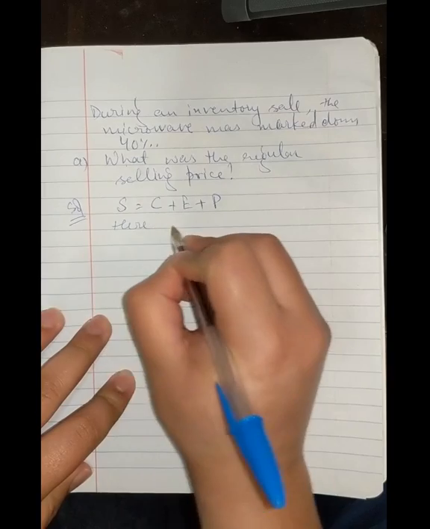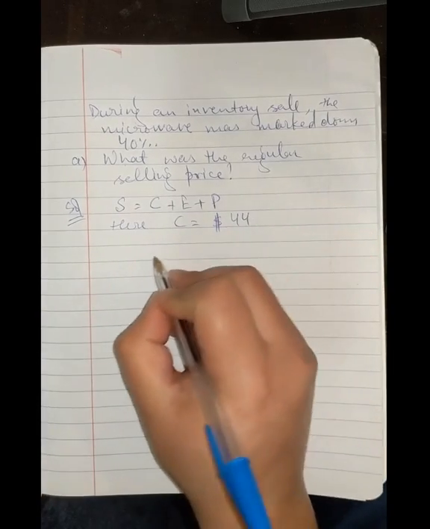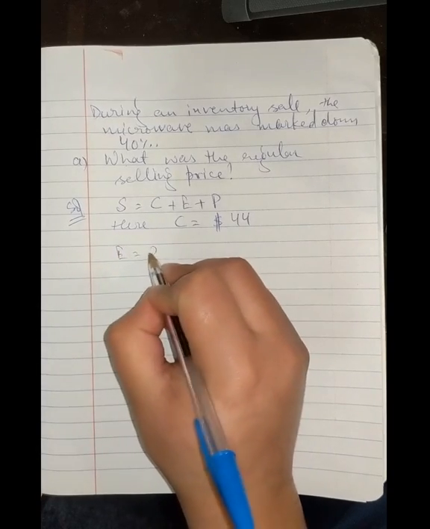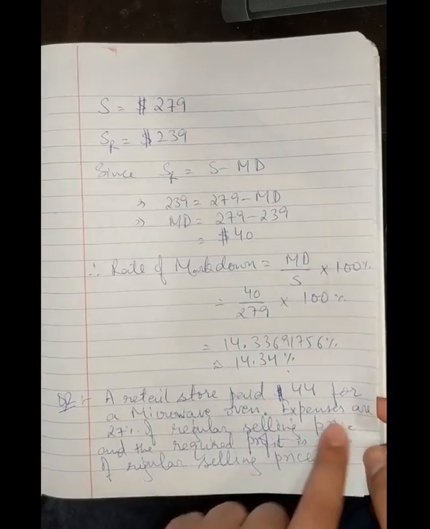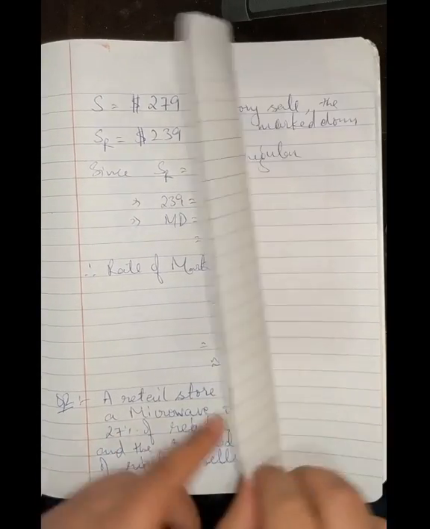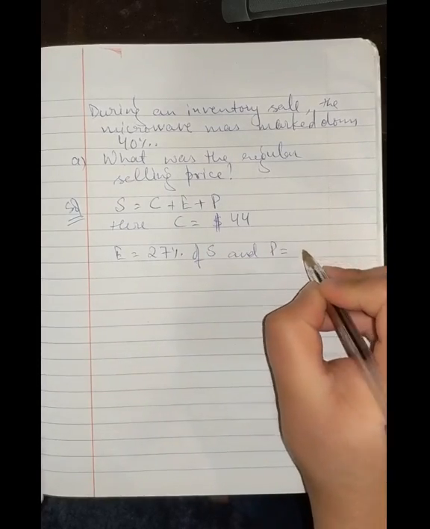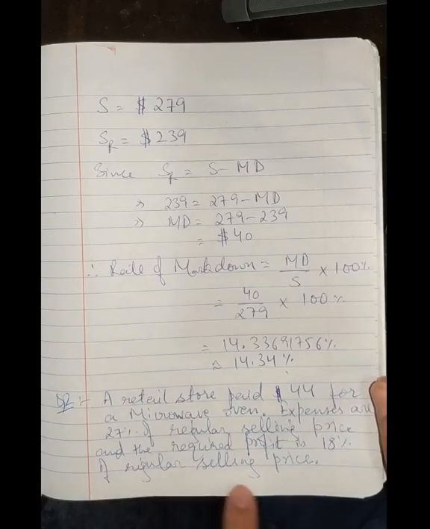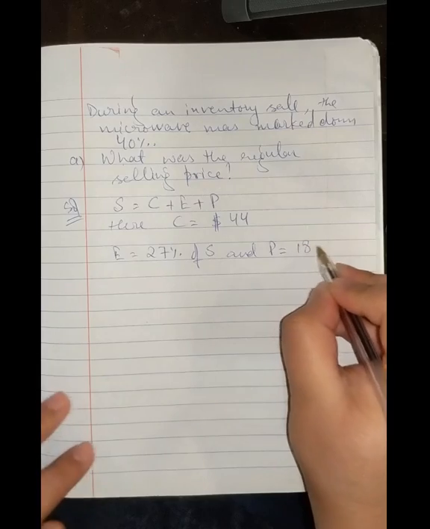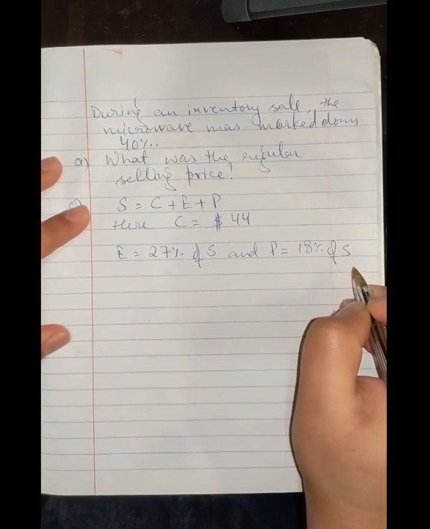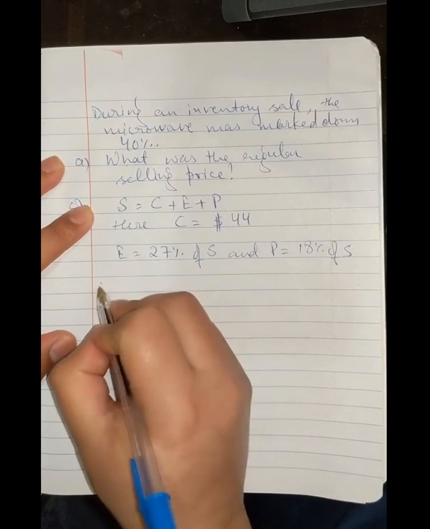Here C is $44, expenses are 27% of regular selling price, so 27% of S, and P is 18% of regular selling price, so 18% of S. Thus I can plug these values into this formula to solve it for S.